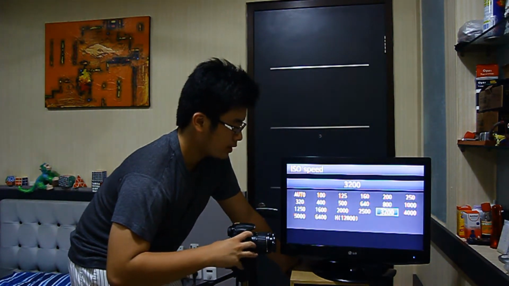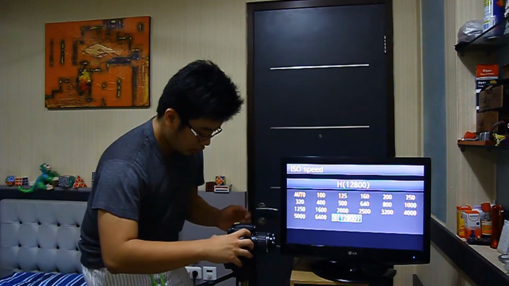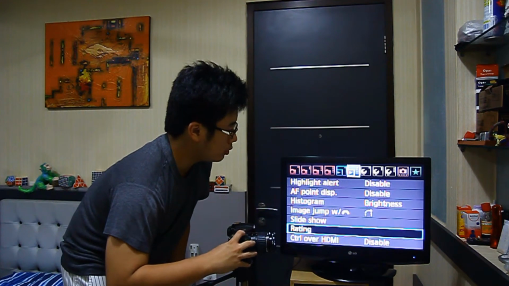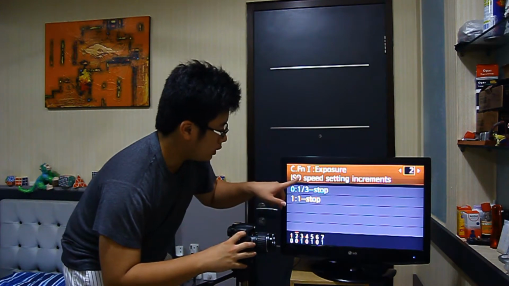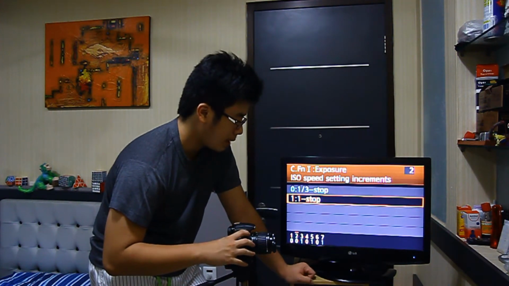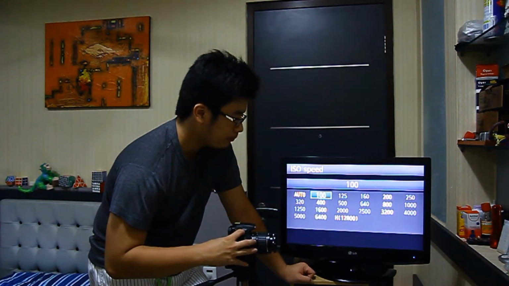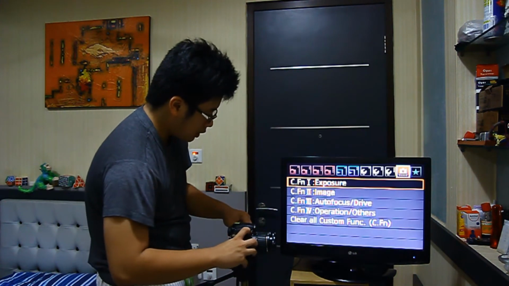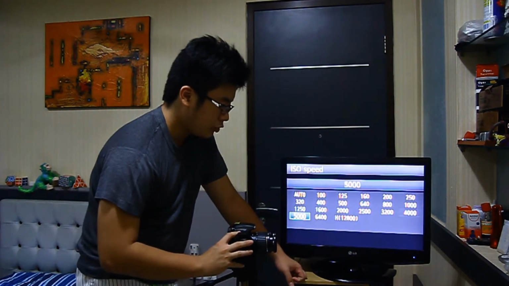There's another stop. There's another stop. That's another stop as well. And then boom, that's the next stop. You can change it in the settings to only show the next stop afterward, which is simply going to this menu, the first one, and on page 2 you can see ISO speed setting increments. You can set up a third stop or just one stop. Set at one stop, it will black out all the others and only show you the one-stop increments. So it makes your life easier. But if you like to have those third-stop increments, you can set it up as well, so you can get precise ISO settings to use.